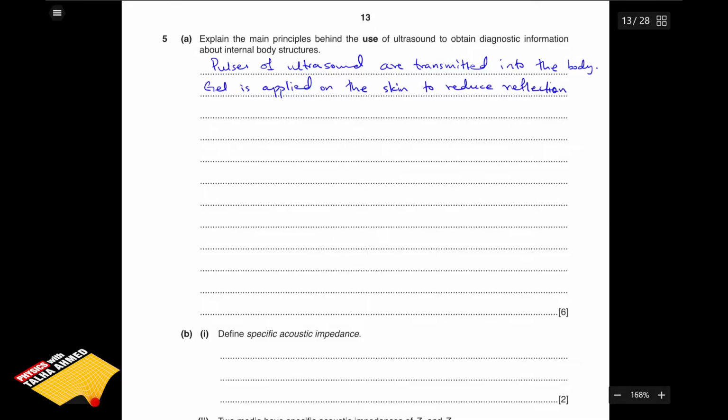First of all, you need to focus on the word pulses. Pulses of ultrasound are transmitted, and you can't just say waves of ultrasound are transmitted. They have to be transmitted in pulses, because we need to be able to differentiate the reflected and the transmitted signal. So if they are continuous signals, then it's hard to identify them. That's why the ultrasound has to be in pulses.